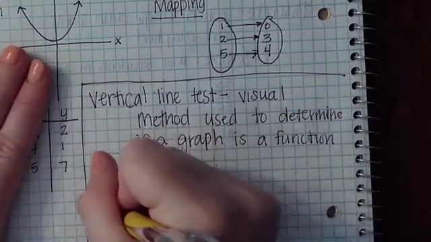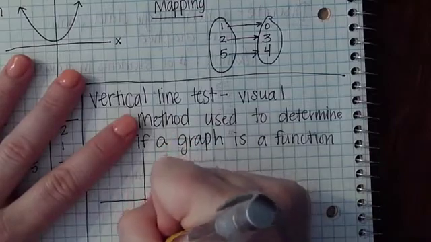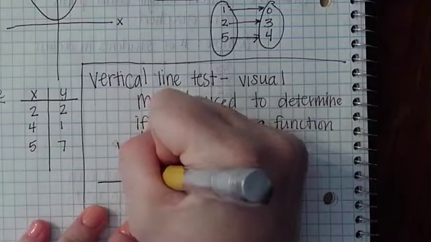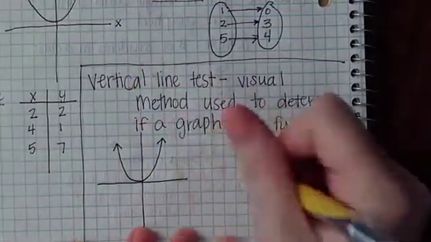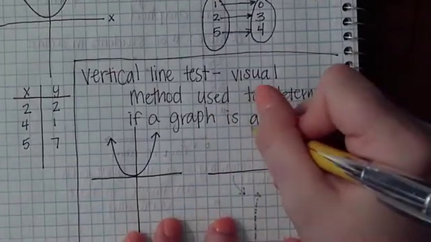So if we have a graph, I'm not going to make that mistake again where I don't use the lines. So this one, let me draw the non-function, and then I couldn't even.